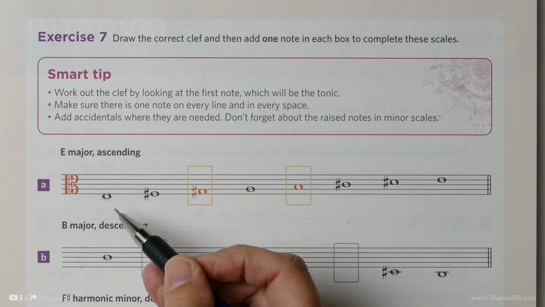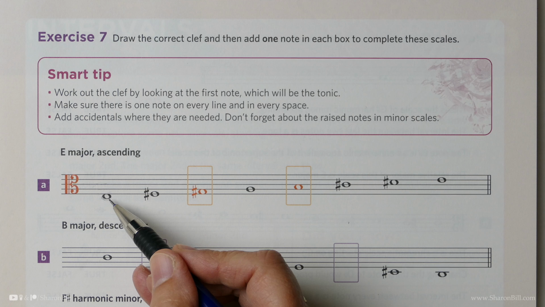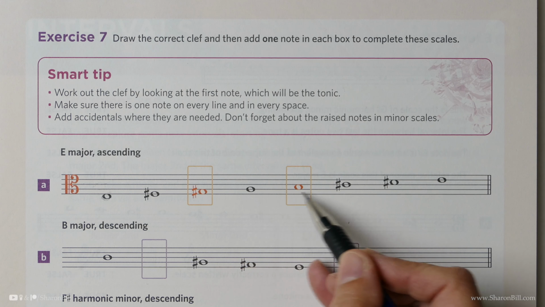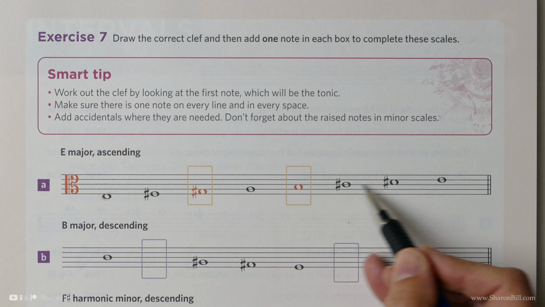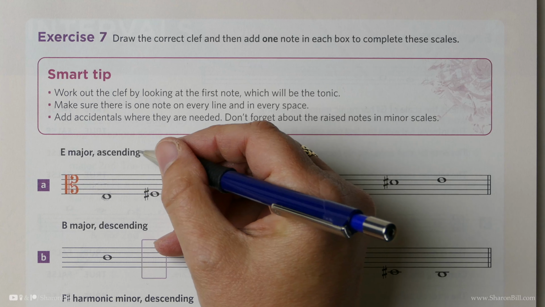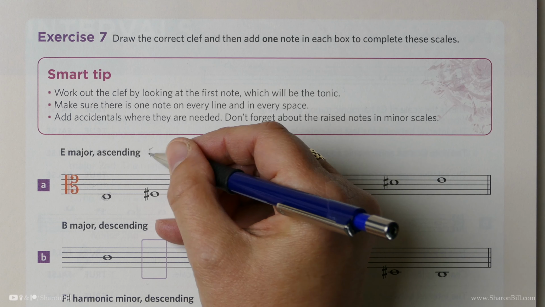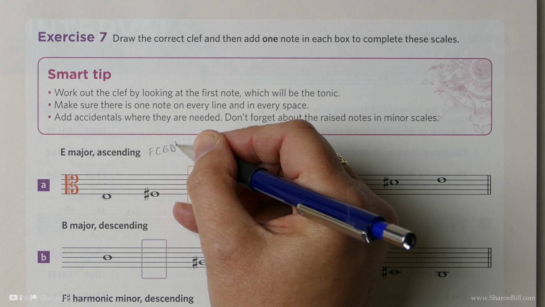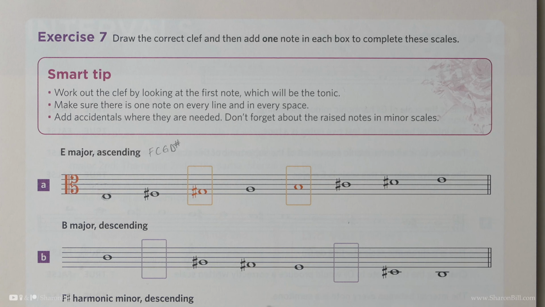And then remember, scale just means step. So we just need to make sure it's space, line, space, line, space, line, space, line to fill in all of the steps of the scale. And then we need to remember that E major has a key signature of F, C, G, D sharps.